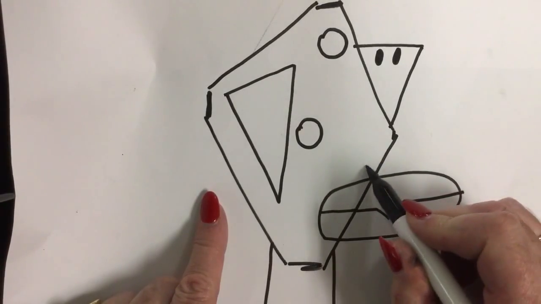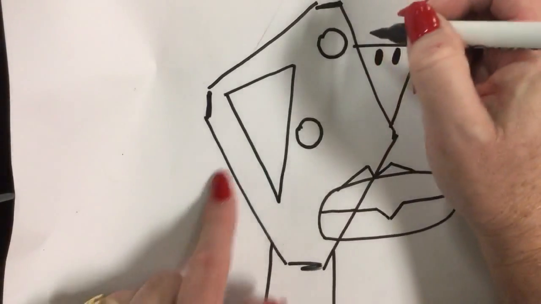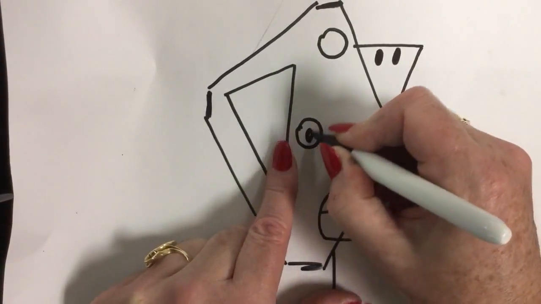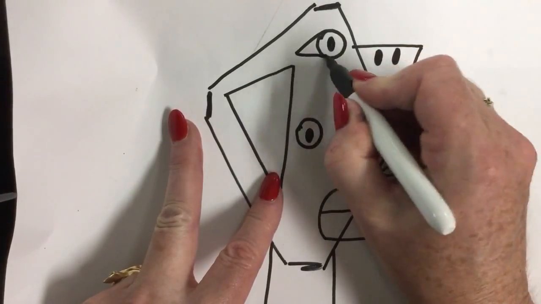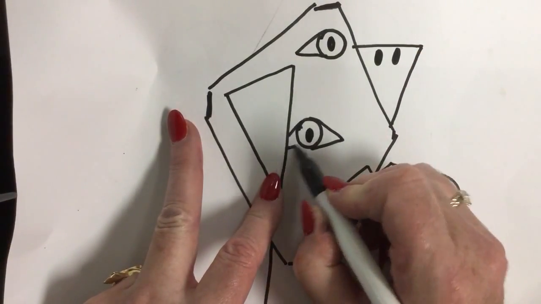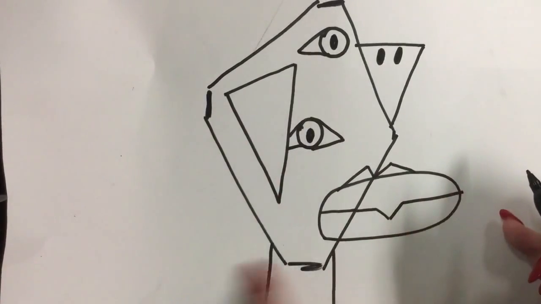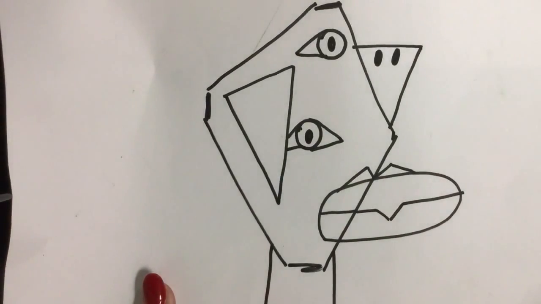And you can add other shapes if you want to. I might make lip shapes here. And then you want to add details to your eyeballs. And then I'm going to add a lid, a triangle for the lid. Try and keep it straight lines so it becomes very angular. And this will be the side view of an eye.